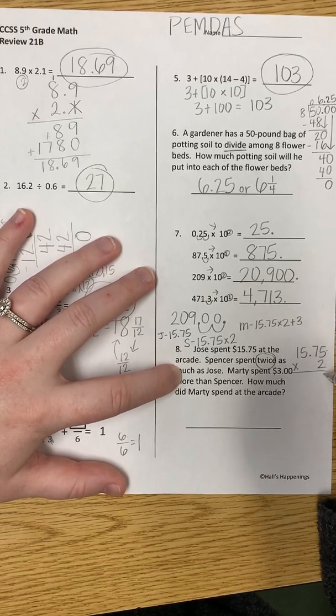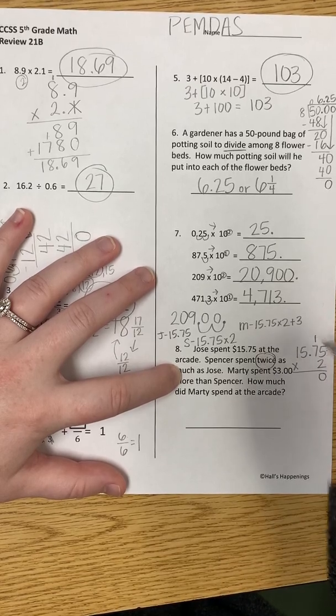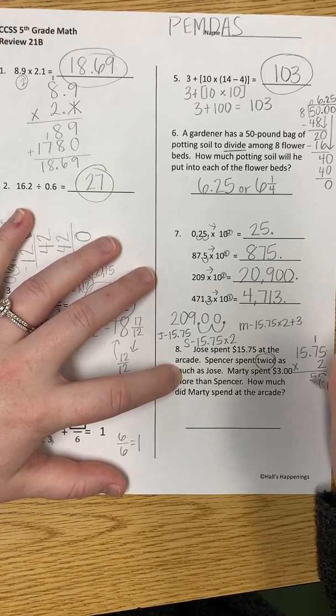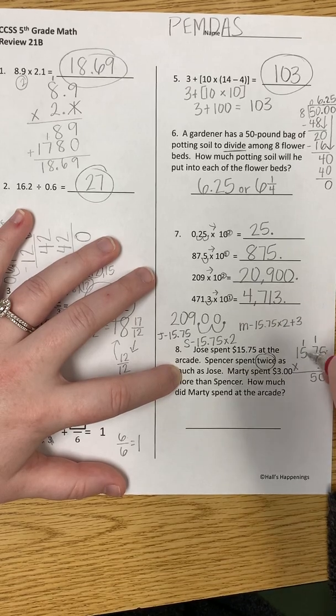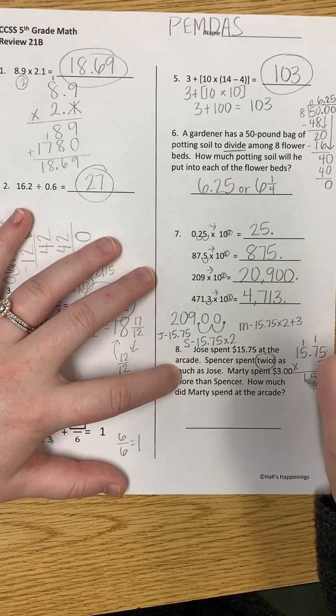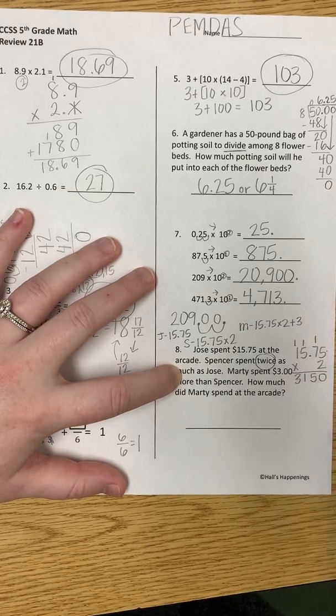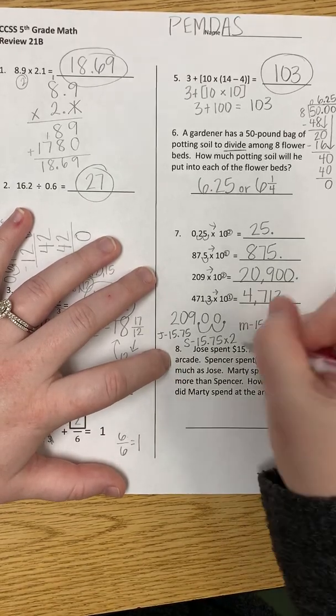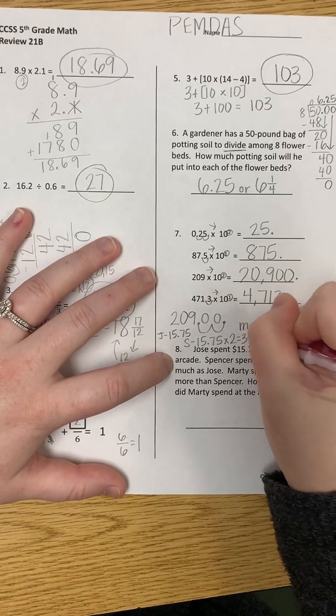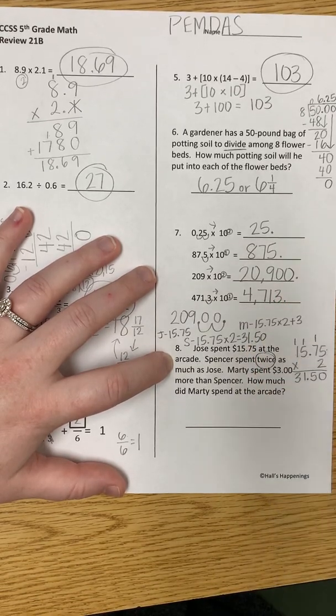2 times 5 is 10. So I'm going to write my 0, carry my 1. 2 times 7 is 14. Plus 1 more is 15. So I'm going to write my 5, carry my 1. 2 times 5 is 10. Plus 1 more is 11. So I'm going to write my 1, carry my 1. And 2 times 1 is 2. Plus 1 more is 3. And then I had 2 numbers behind the decimal, so I need 2 numbers behind the decimal here. So now Spencer spent $31.50.